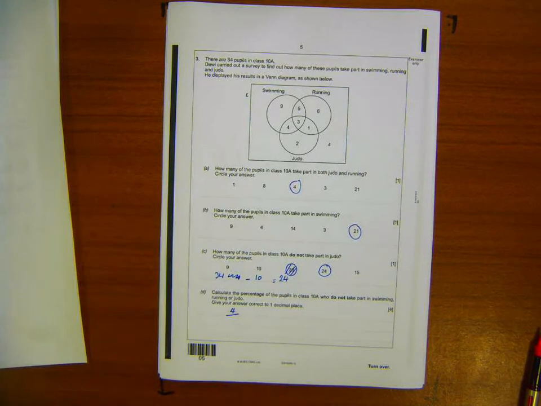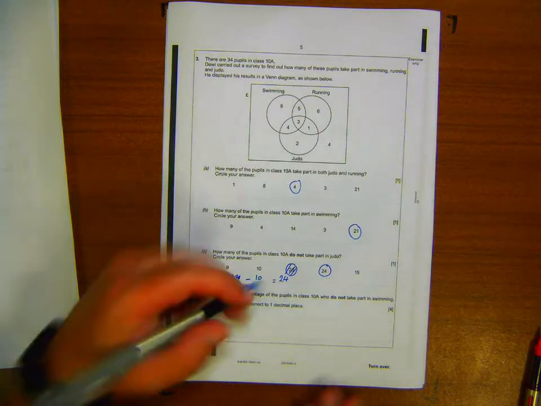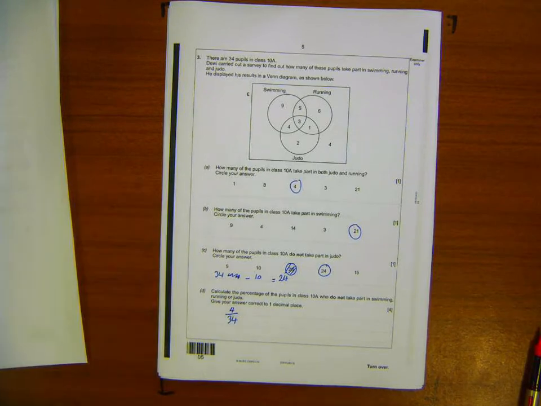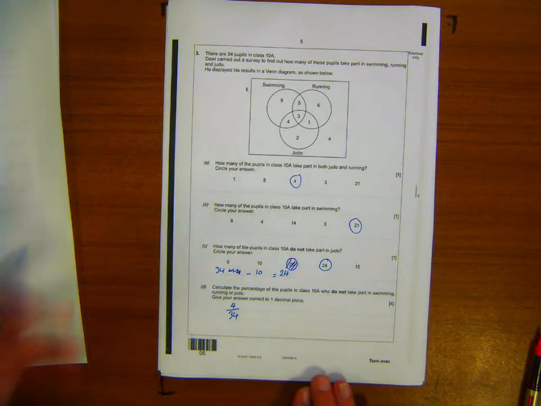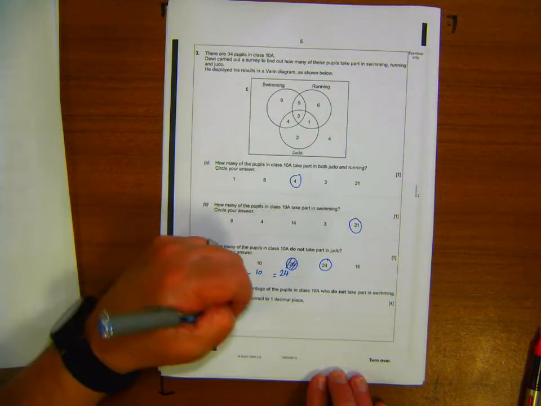Out of what the total is. 34, yeah? So if the question asked you what fraction didn't take part in swimming, running or judo, that would be your answer. But because they want it as a percentage now, you have to multiply that by 100 to turn it into a percent.